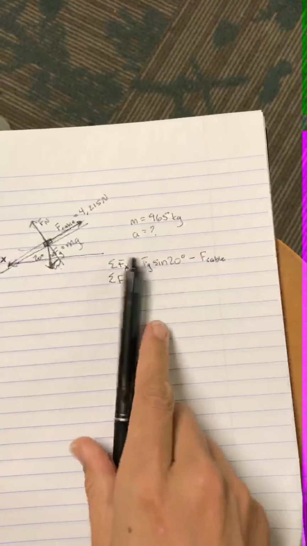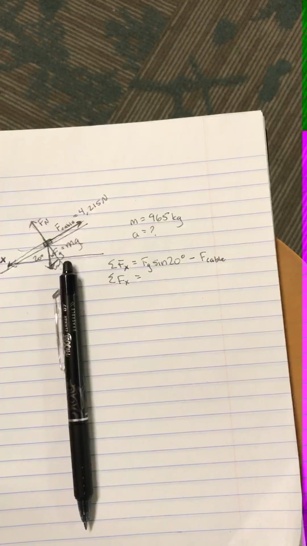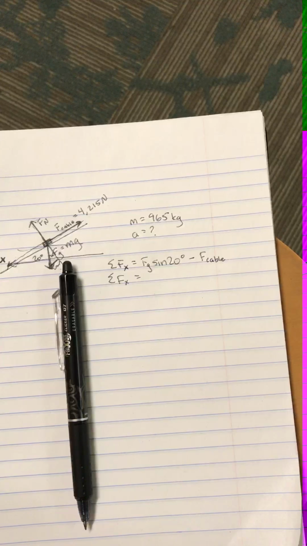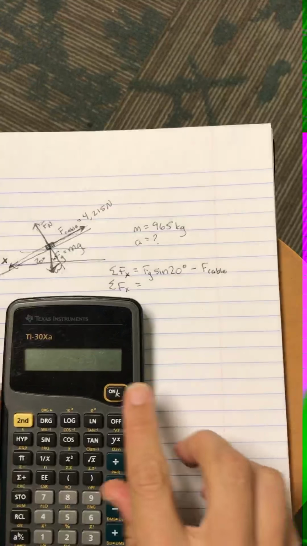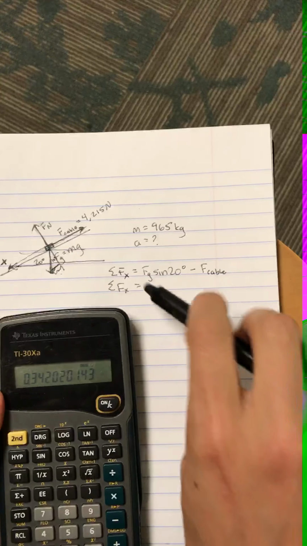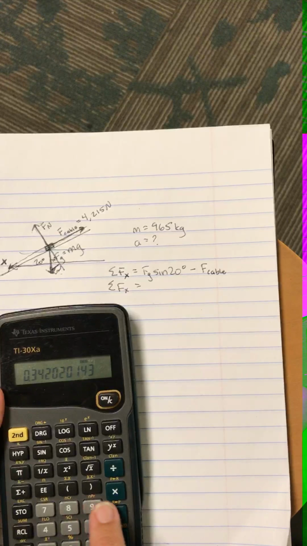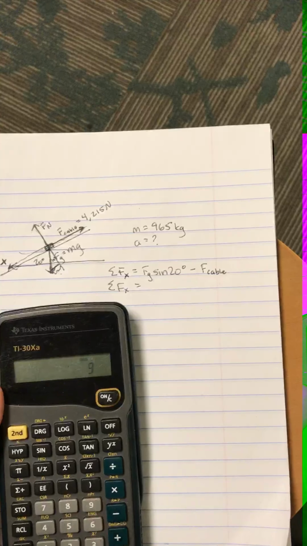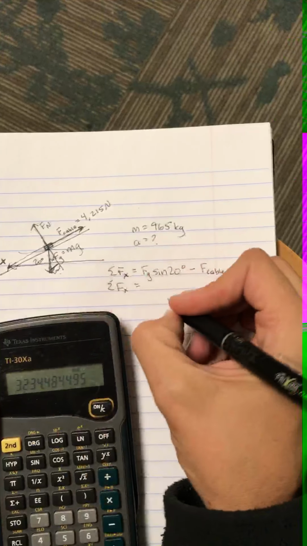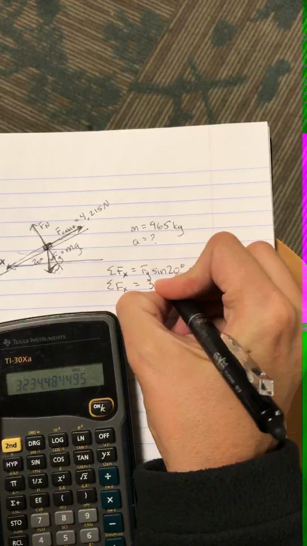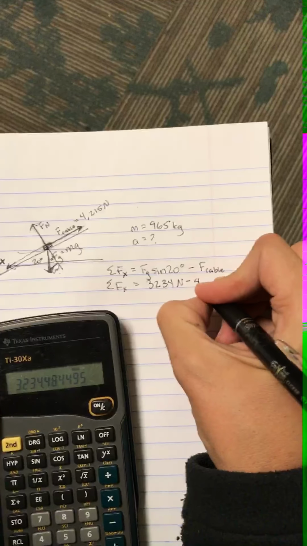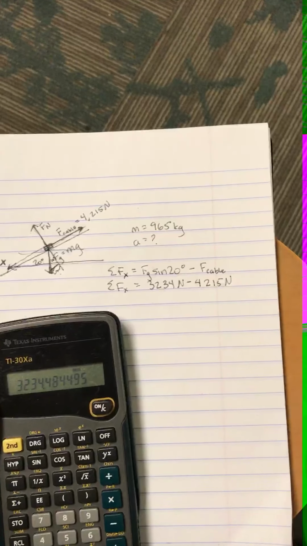So that is going to give us, it'd be helpful if I had a calculator right here. Sine of 20 degrees times the force of gravity, which is going to be our mass, which is 965 times 9.8, which is 3,234 newtons, minus the force of the cable, which is 4,215 newtons.